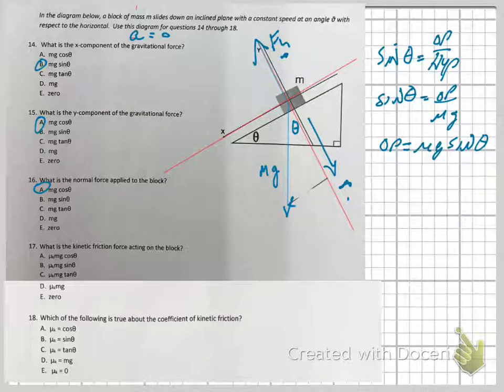What's the kinetic friction force acting on the block? Well, we know that kinetic friction force is equal to mu k Fn, and we just said that Fn was equal to mg cosine theta. So we're looking for mu k mg cosine theta. All right, so for number 18, which of the following is true about the coefficient of kinetic friction?